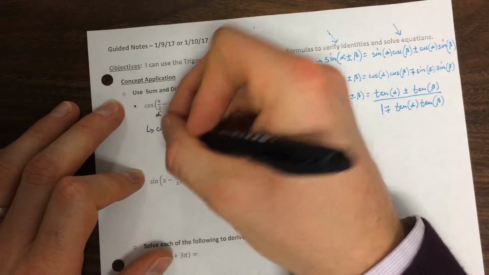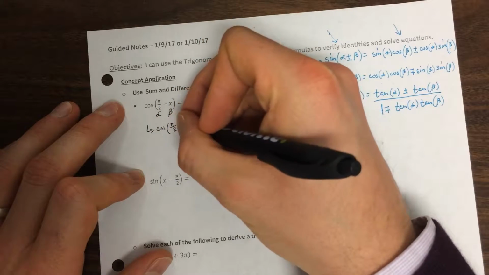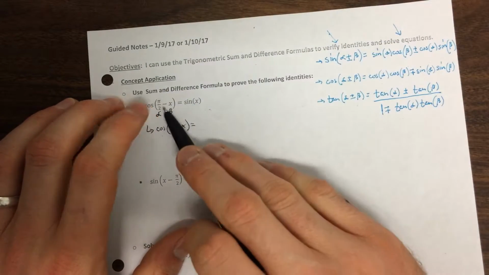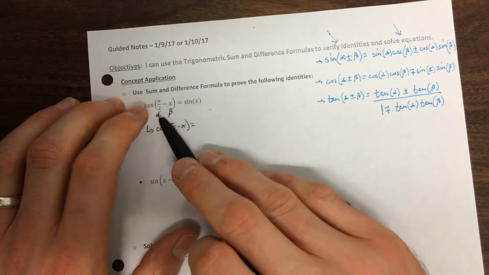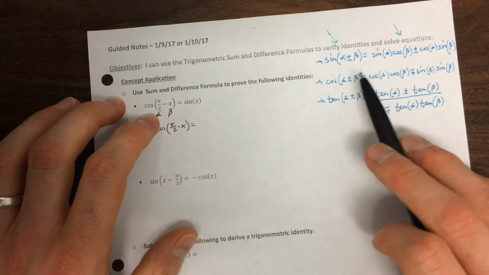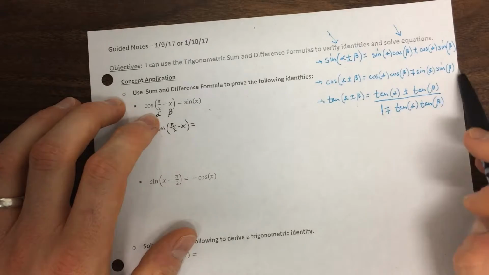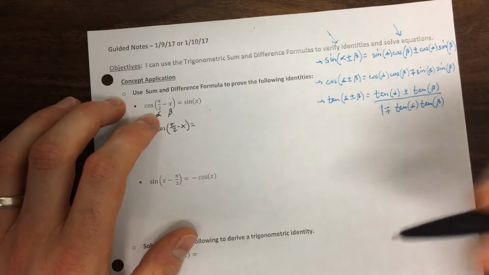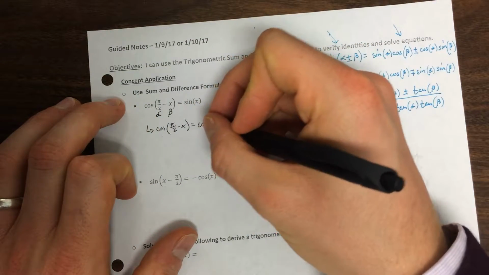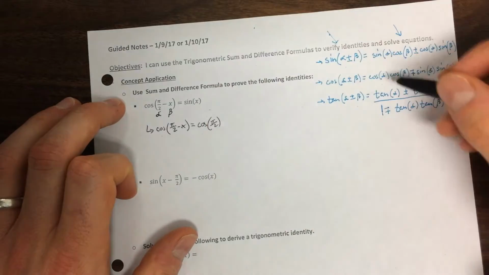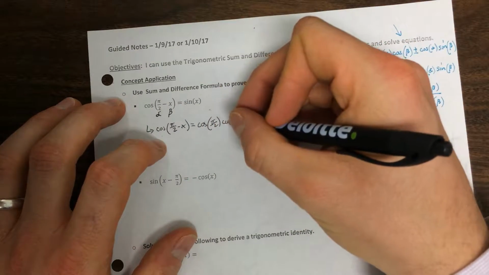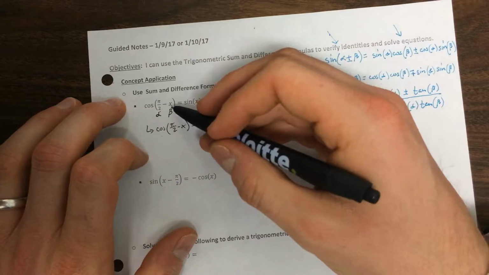So we can say that cosine of pi over 2 minus x. Again, because pi over 2 occurs first, we treat that as an alpha. So we're using this formula, because it's the cosine formula, but instead of alpha, you'll put pi over 2. So it becomes cosine of pi over 2. Cosine beta here is x.